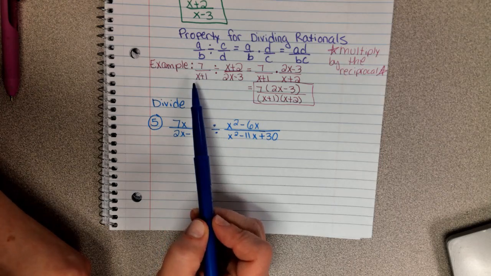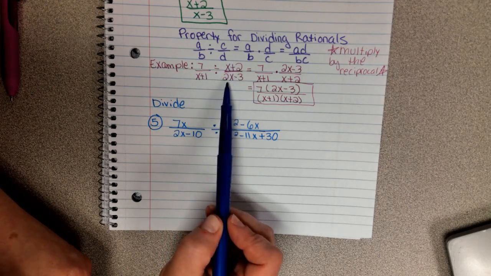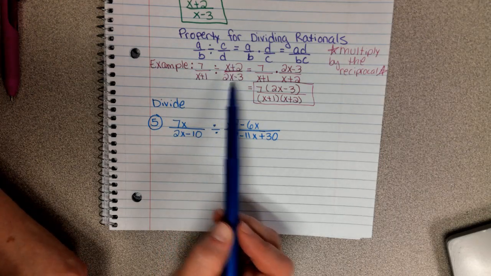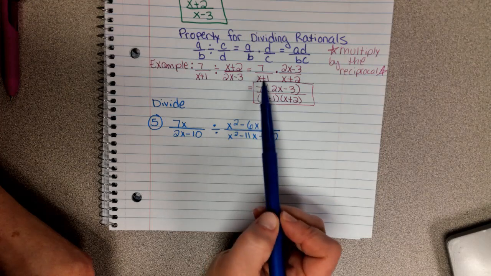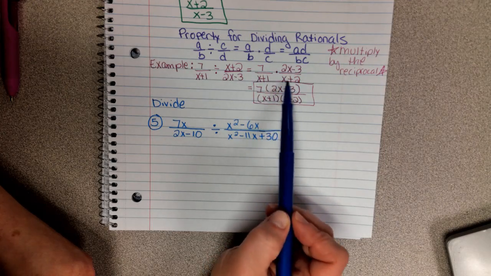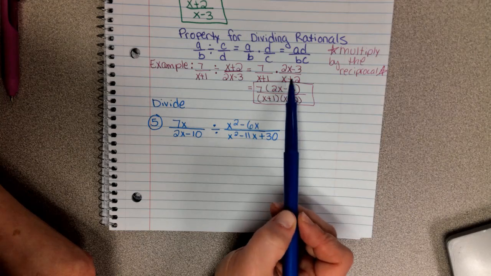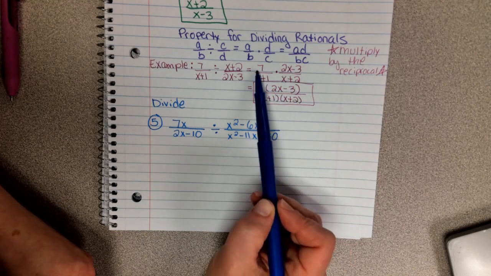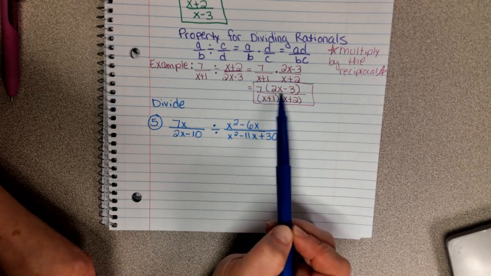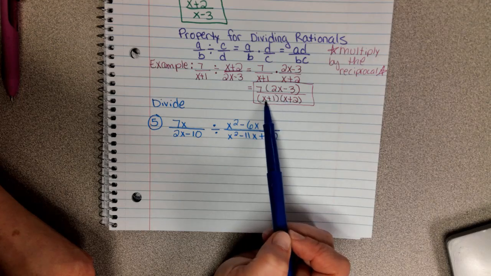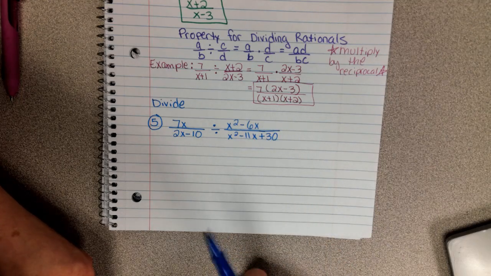So let's say I have 7 over x plus 1 divided by x plus 2 over 2x minus 3. I would keep that first fraction, 7 divided by x plus 1, times, and then I would take the reciprocal of that second fraction. So x plus 2 is now in the denominator, 2x minus 3 is in the numerator, and then I would multiply straight across. So 7 times 2x minus 3, and then x plus 1 times x plus 2. And that would be my solution.